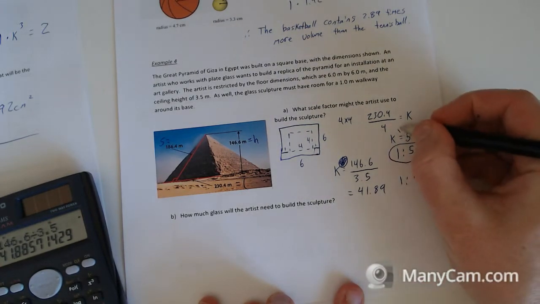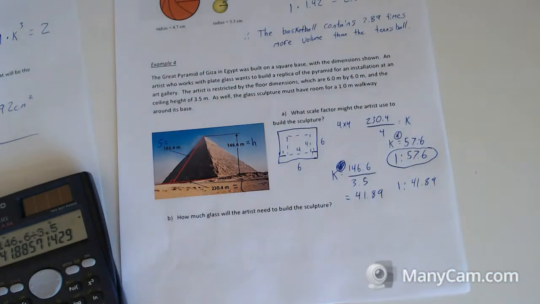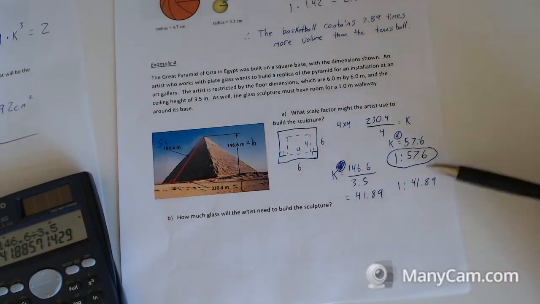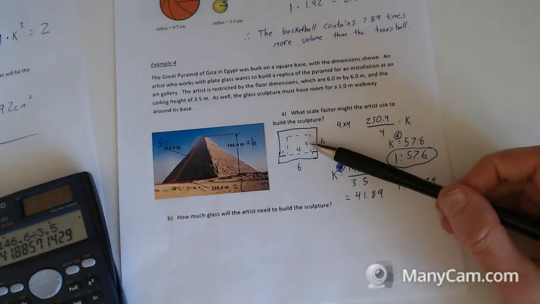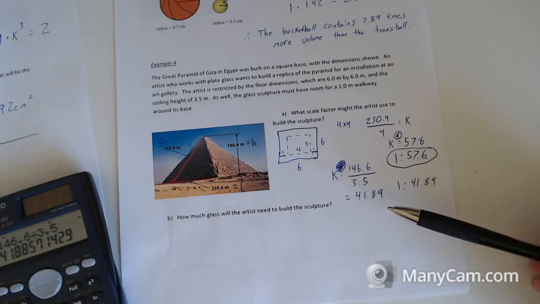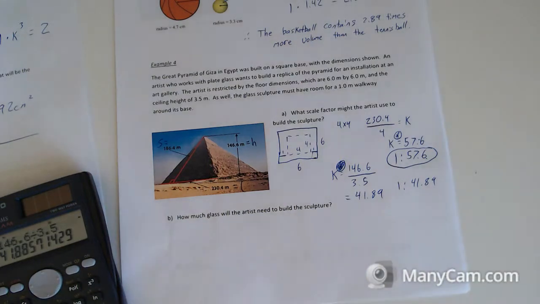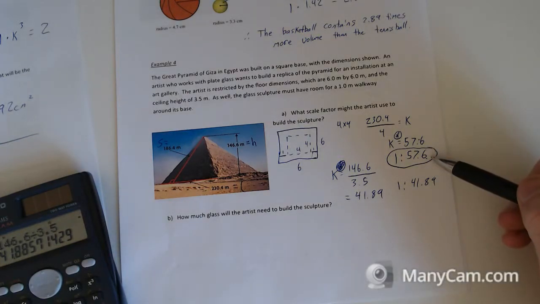So that's our K value, because there's a bigger difference between real life and the image. There's a bigger shrink. We're actually dividing everything by 57.6. So yeah, I actually got that backwards. So we're going to restrict it this way, so it's going to fit exactly into a 4x4, and then the height will just follow along. It's going to be a little bit away from the ceiling if we want to be perfectly dimensional. What scale factor? So that's our answer for that one. 1 to 57.6.